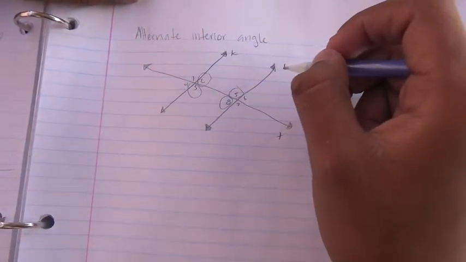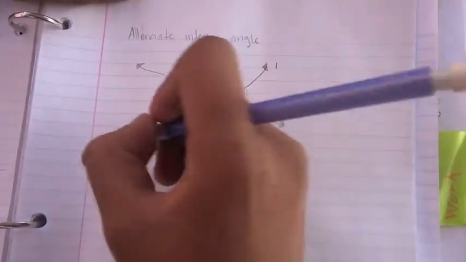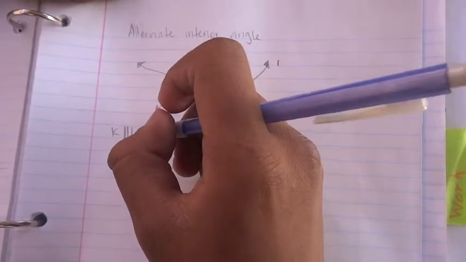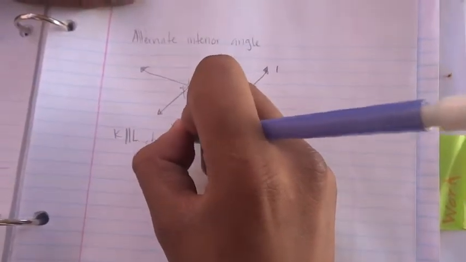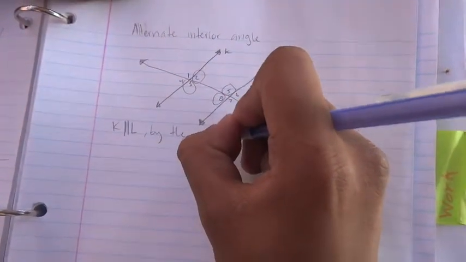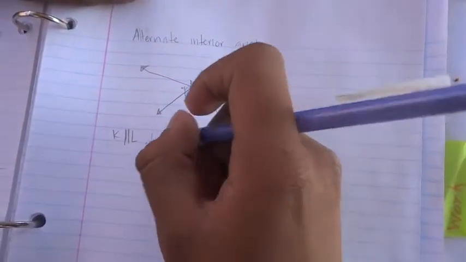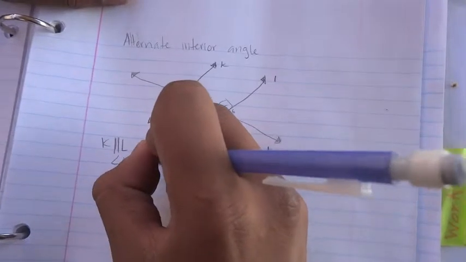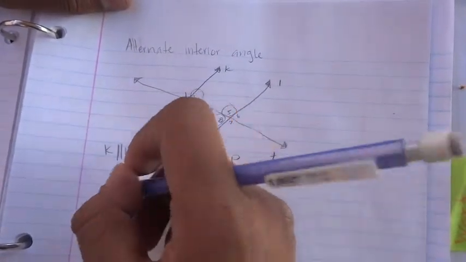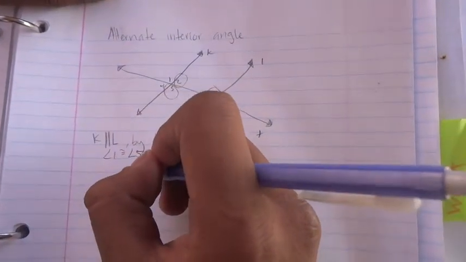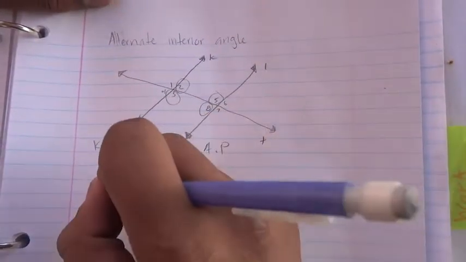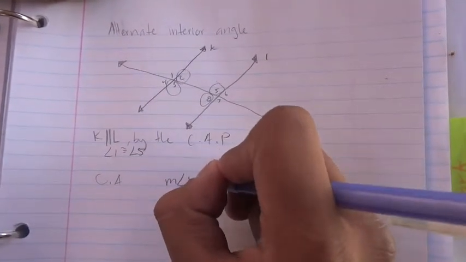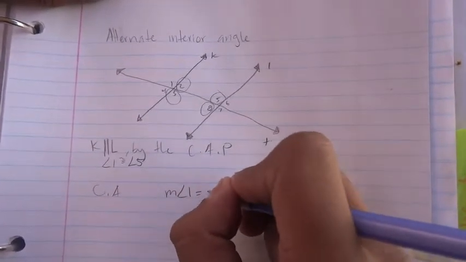So how I will explain this will be, since K is parallel to L, by the corresponding angle postulate, which right here will be angle 1 and angle 5, then by the definition of congruent angles, m angle 1 will be equal to m angle 5.